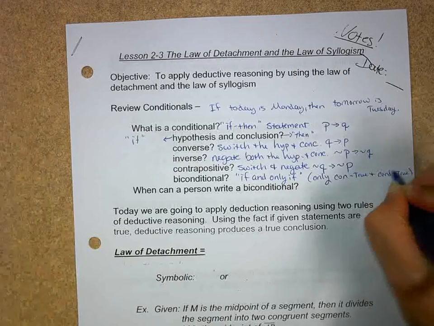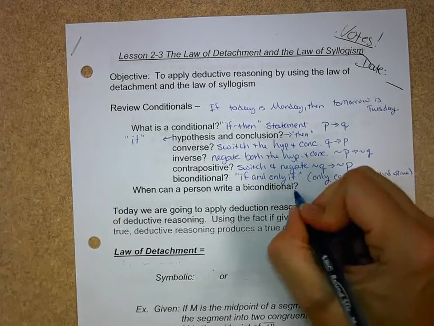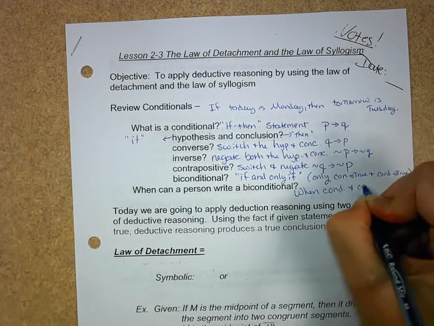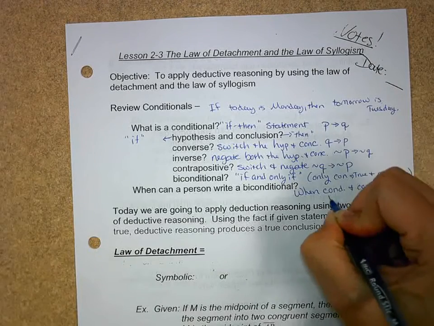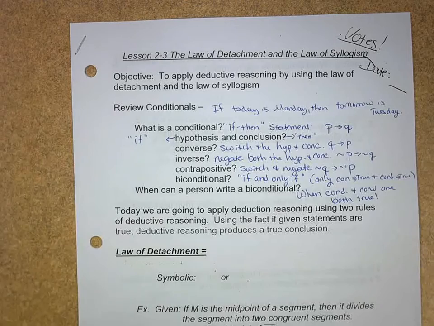So you have to have two things true or we can't use it. Now, when can a person write a biconditional? When the conditional and converse are both true. And I end up stating that twice because I get ahead sometimes without completing what I was working with.